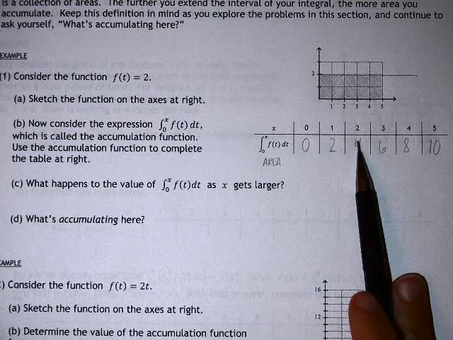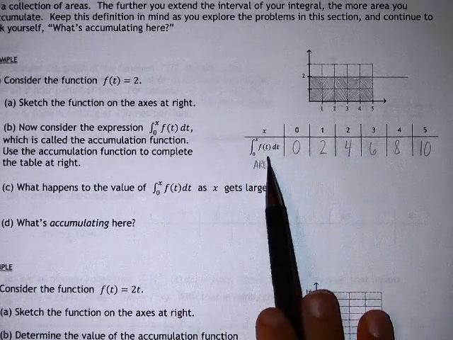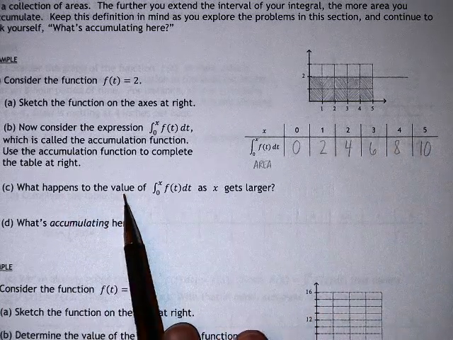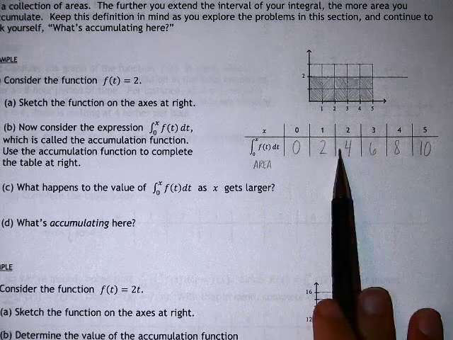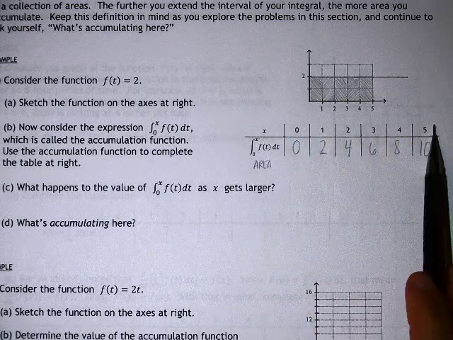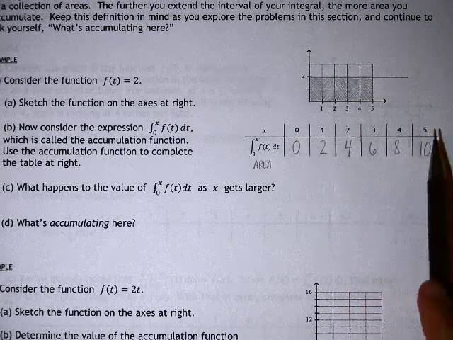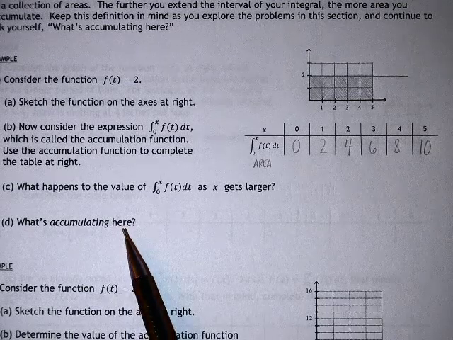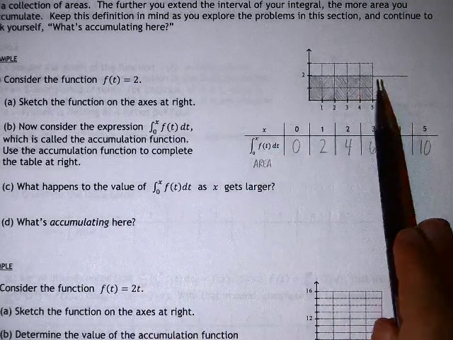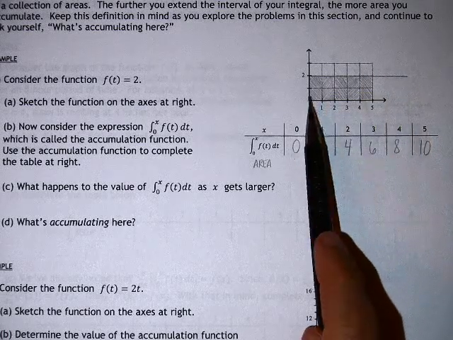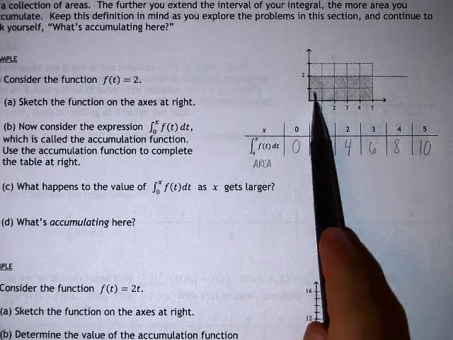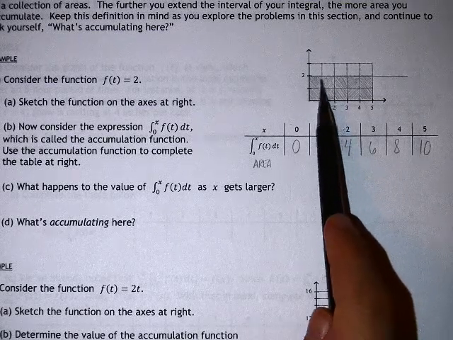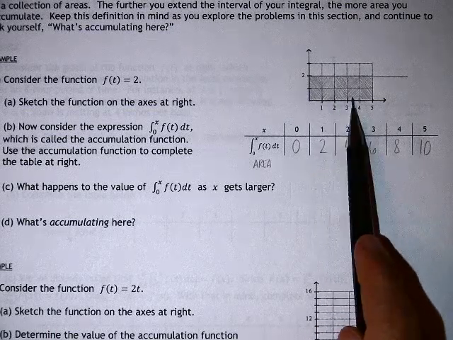As x gets larger, the value of the integral, in other words, the value of the area, gets bigger as well. So the value of the integral gets larger as we extend the x coordinates, as we accumulate more space under the curve. So in question letter D, where it says what's accumulating here, we are accumulating area under the curve. If you only allow us to go from 0 to 1, you're only allowing us a very small space. But if you allow us to keep gathering more area from 0 to 2, we can work with more space. From 0 to 3, even more space. 0 to 4, 0 to 5.